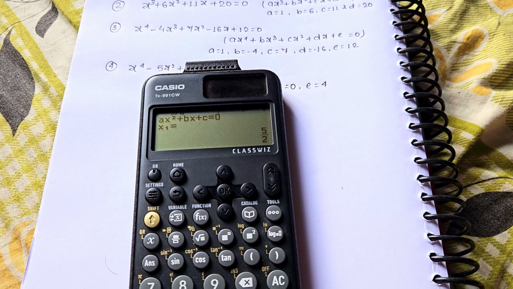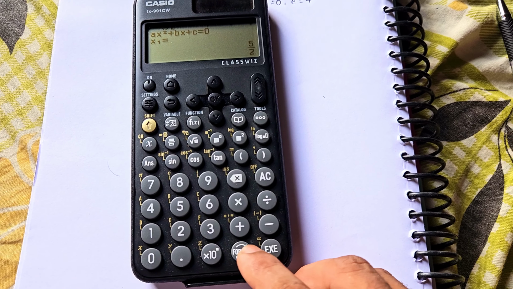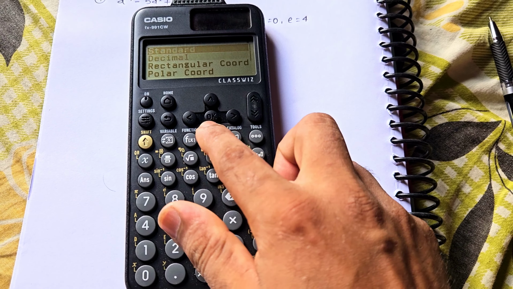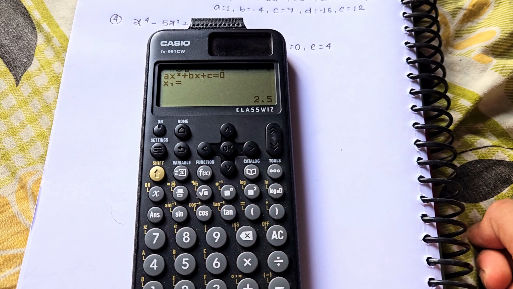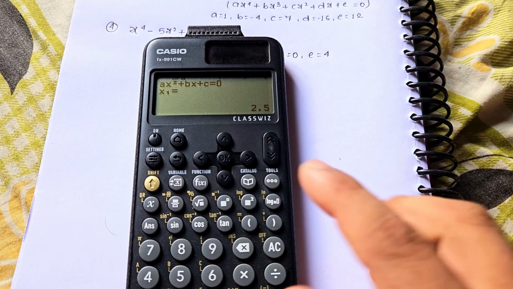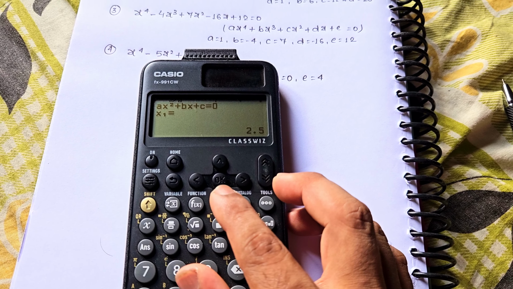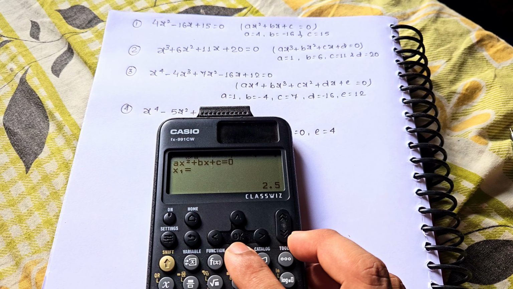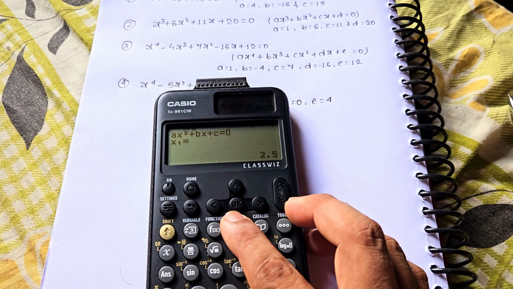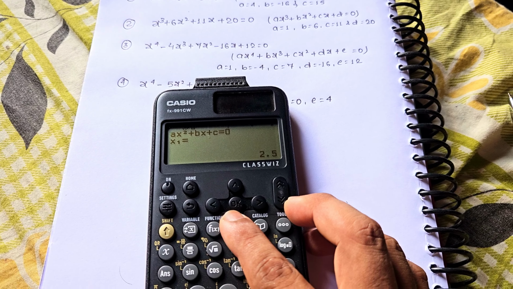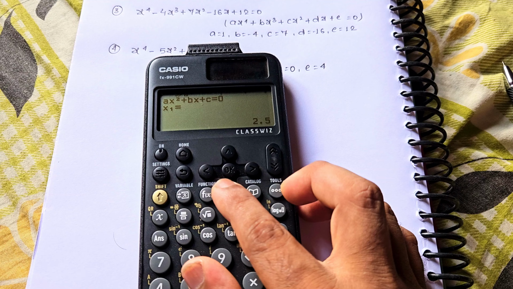Now this is in fraction form. If you want to see it in decimal, go to format and then select decimal, and you get 2.5. So this is the value of x1. As it is a second degree polynomial, there will be two values of x. They are the two roots of the equation, or the two zeros of the equation. Here the first zero is 2.5.